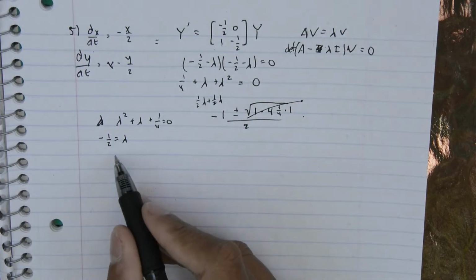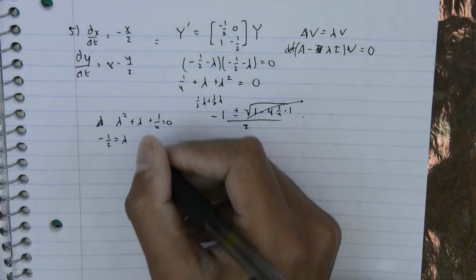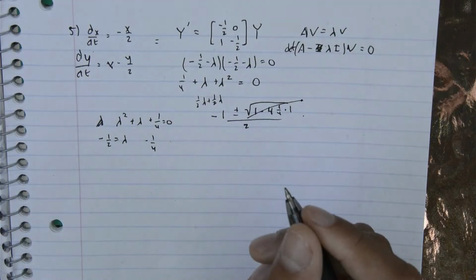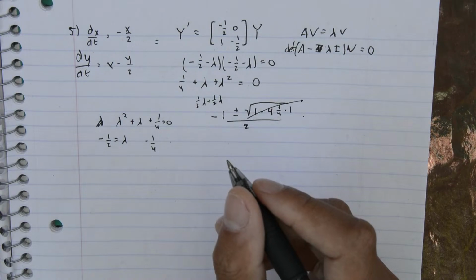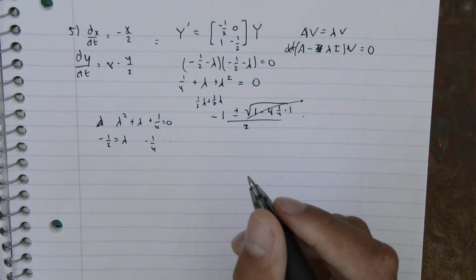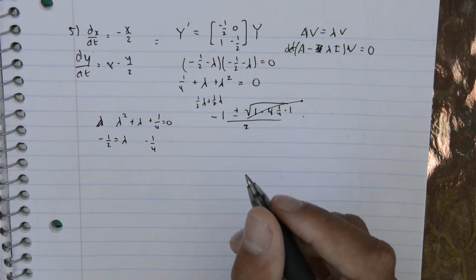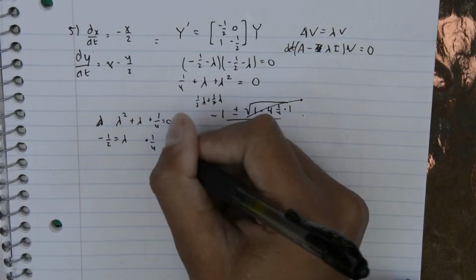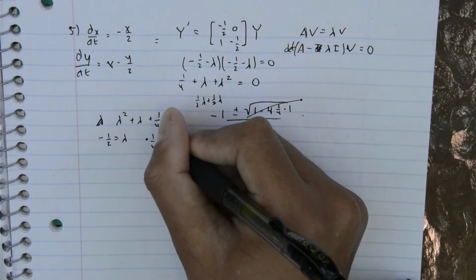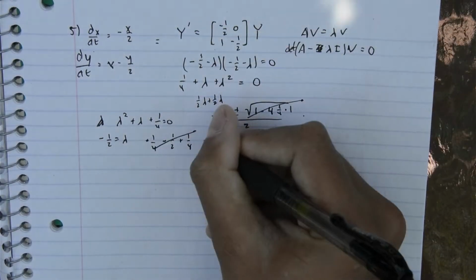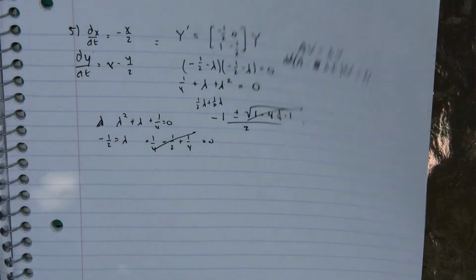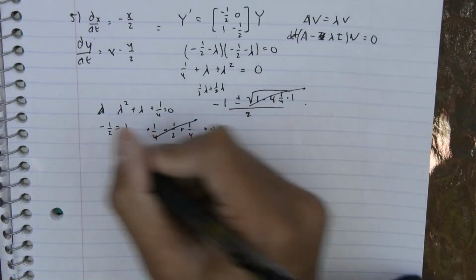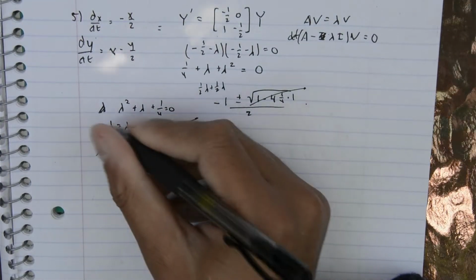So we only have one eigenvalue. Wait, that doesn't check out. Oh yeah, it does, because this becomes 1/4 minus 1/2 plus 1/4. All right, so we're good. So lambda equals minus 1/2.